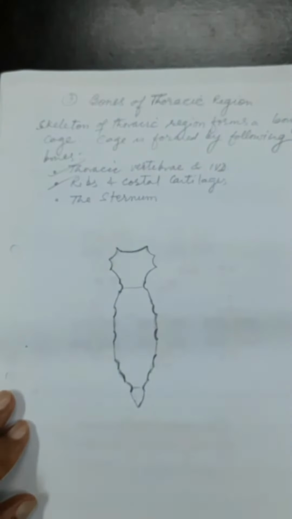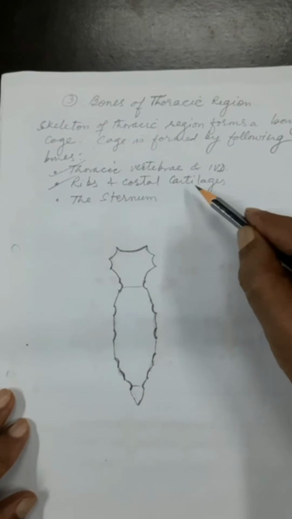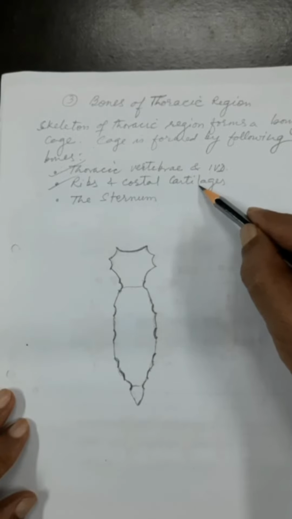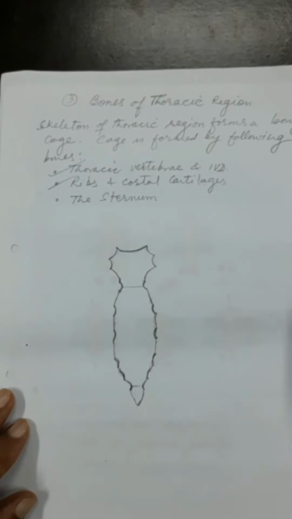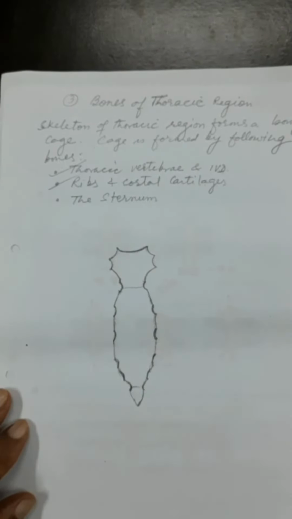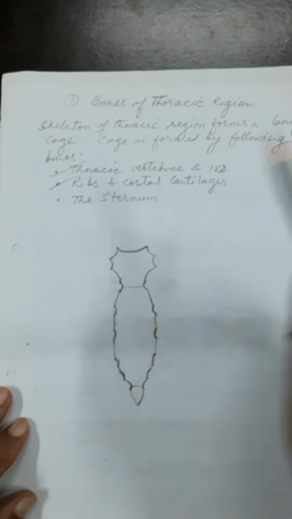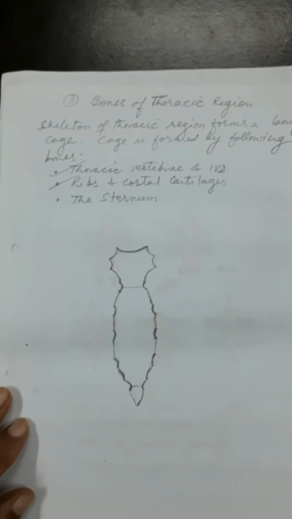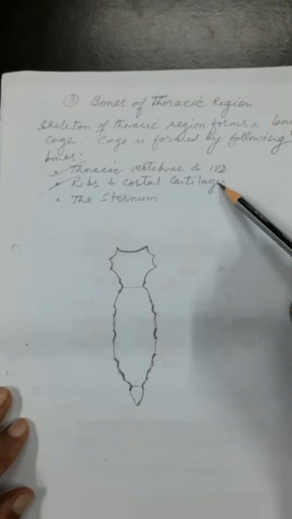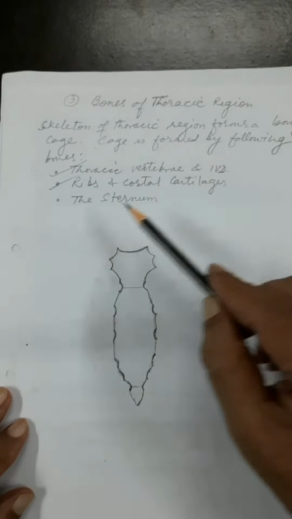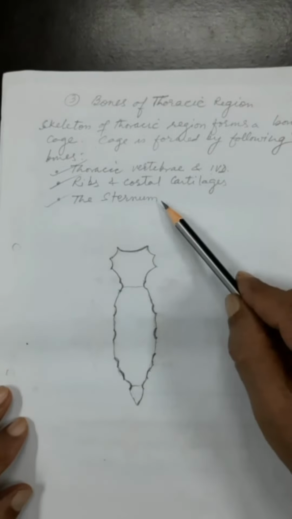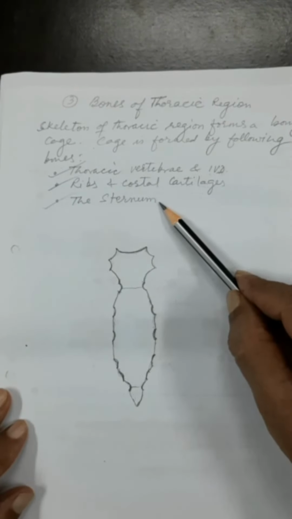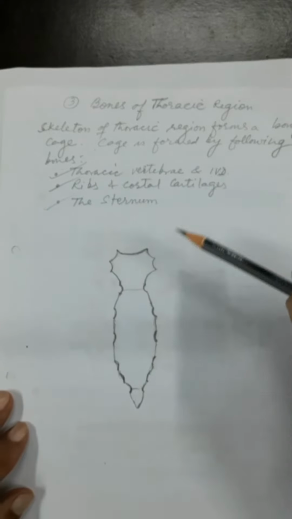Then from the vertebrae there come anterolaterally the ribs, and anteriorly there is the presence of the costal cartilage. Thus there are 12 ribs, 12 pairs, 12 on the right side and 12 on the left side, and the anterior end of these ribs has the costal cartilaginous end. And these ribs and costal cartilage anteriorly articulate with the bone that is called the sternum. This is the figure of the sternum.